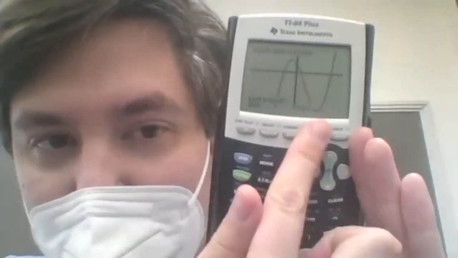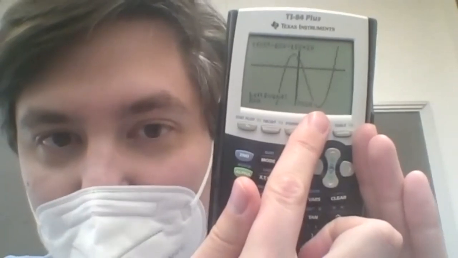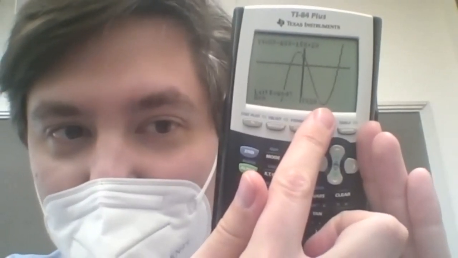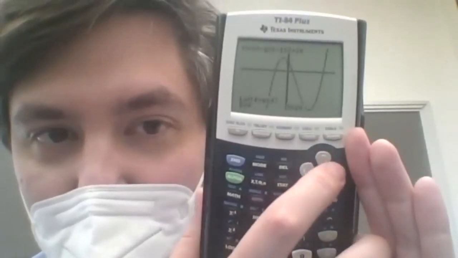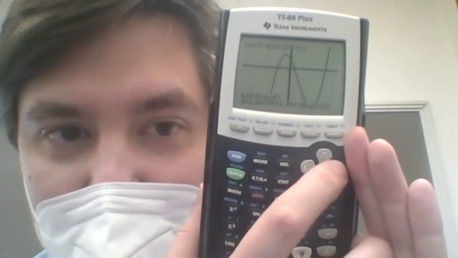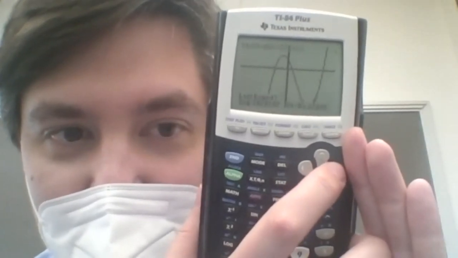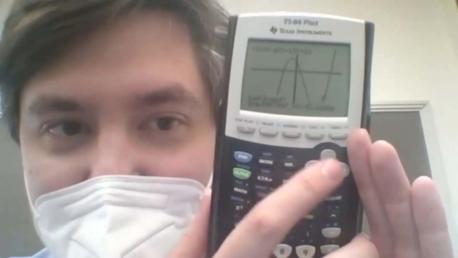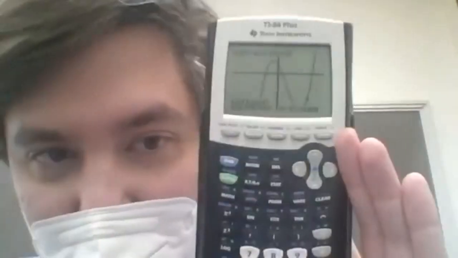So the minimum is like right there. So I need to move the cursor left of where that point is. So we're going to push this button a whole bunch of times. You can hold it down and we'll move over here. And then we're clearly to the left of where the low point is. So I'm going to push enter.